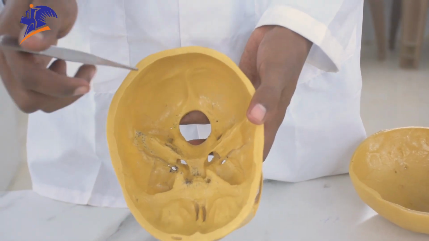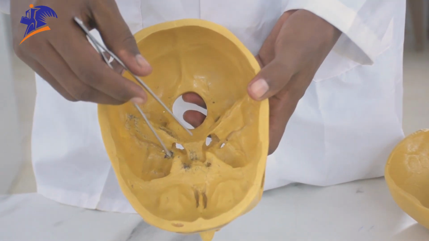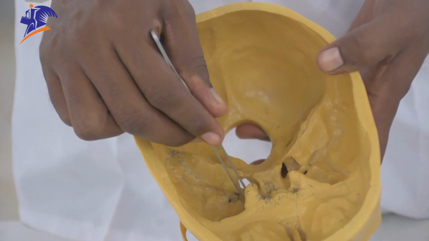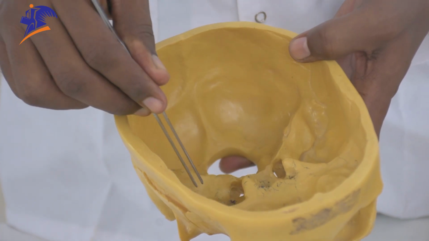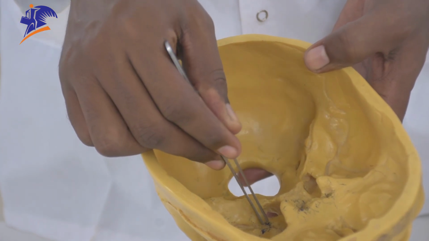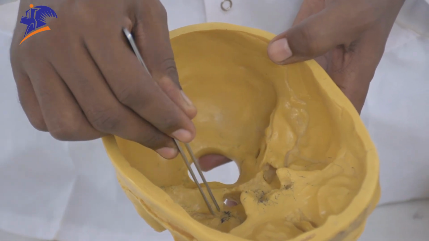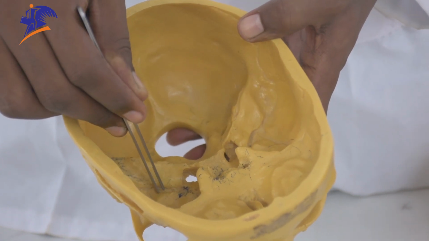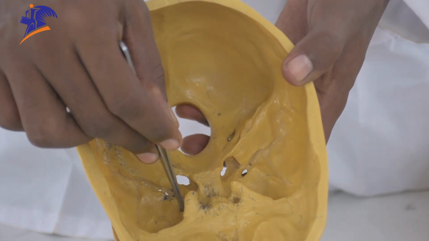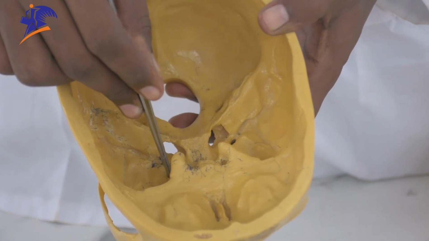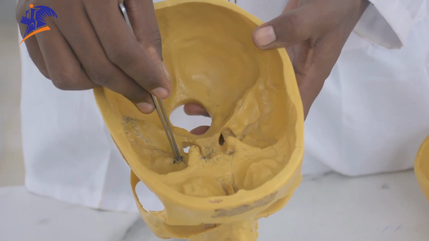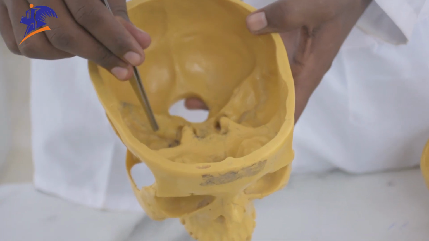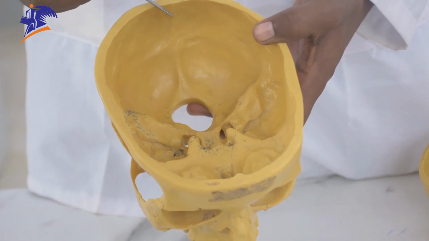Again, in the middle cranial fossa, we have the foramen rotundum, foramen ovale, and foramen spinosum, ROS, from medial to lateral. The foramen rotundum is for transmission of the maxillary branch of the trigeminal nerve, the foramen ovale for the mandibular branch of the trigeminal nerve, and the foramen spinosum for the middle meningeal vessels and emissary veins.